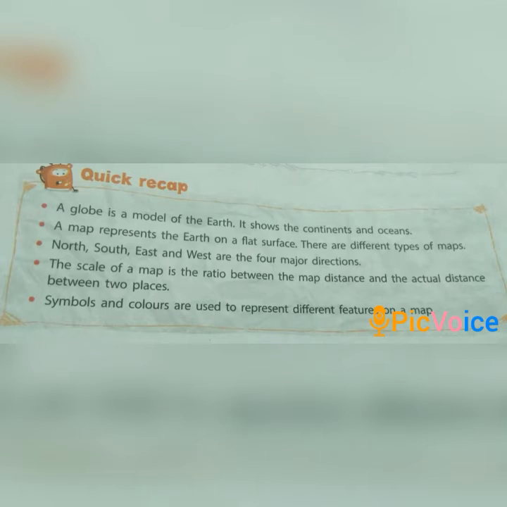So children, now let's have a quick recap. First we saw about a globe. A globe is a model of the earth and shows the continents and oceans. Continents are shown in colors and oceans are shown in blue on the globe. Okay. And next we saw what is a map.